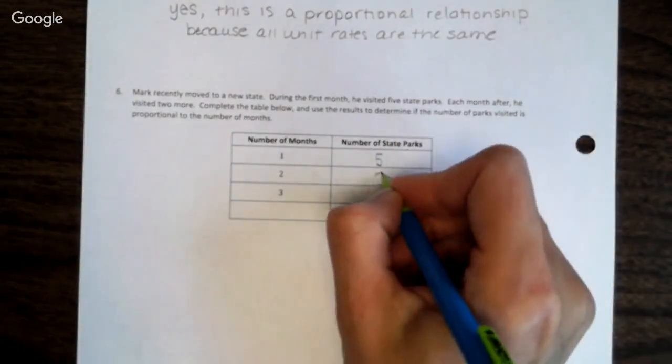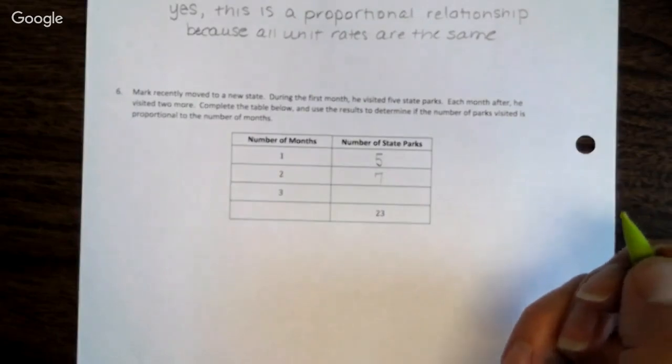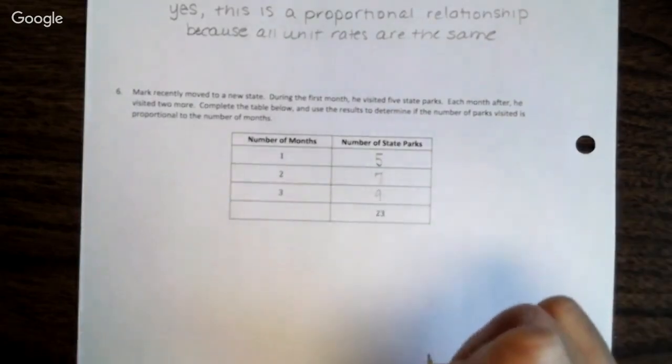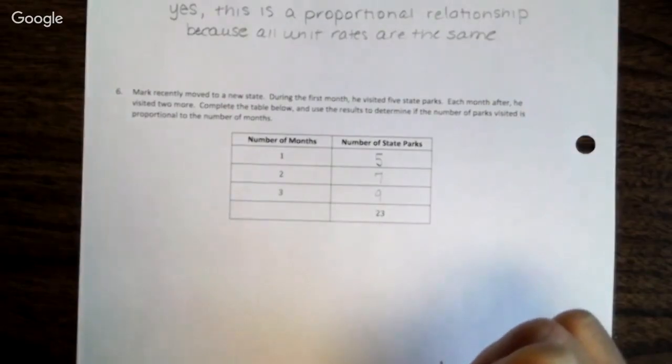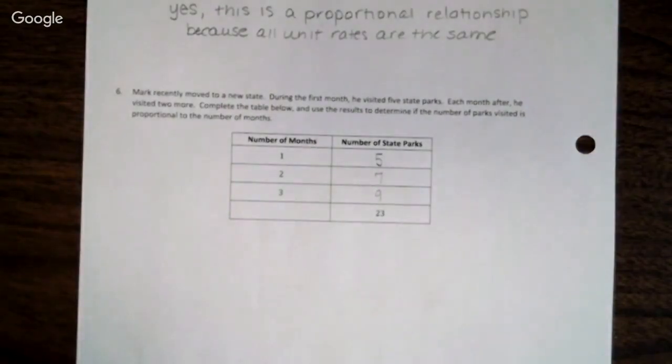So this would be 7. This would be 9. Now it says complete the table below and use the results to determine if the number of parks visited is proportional to the number of months.